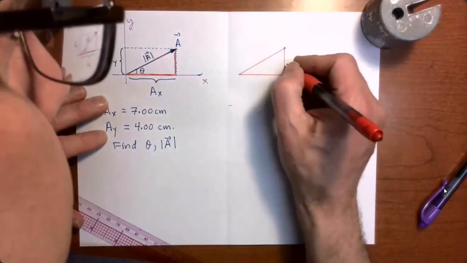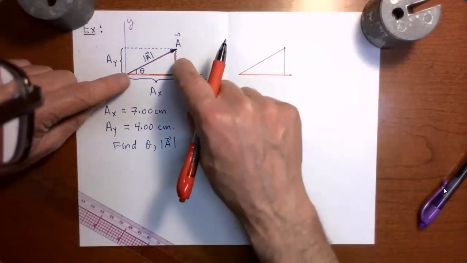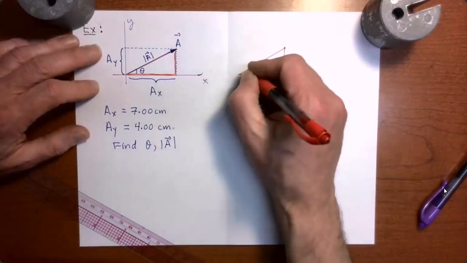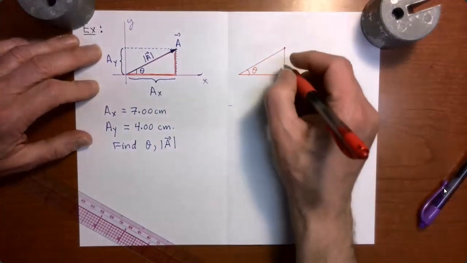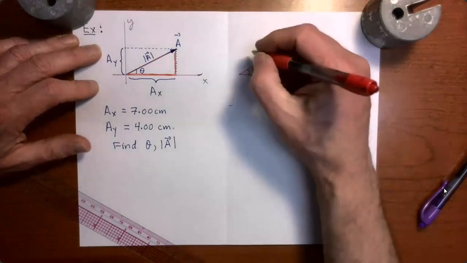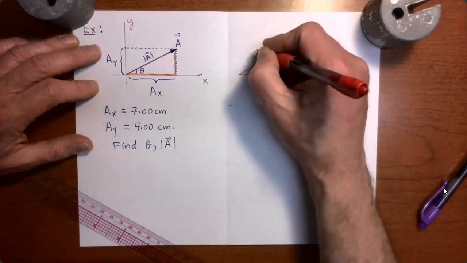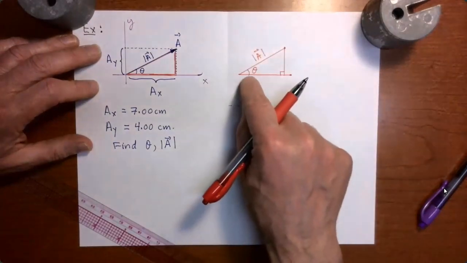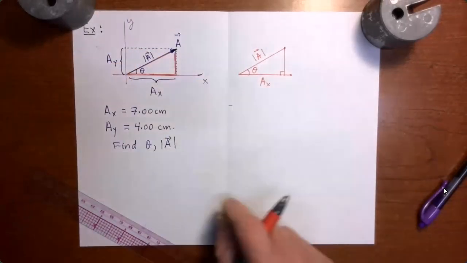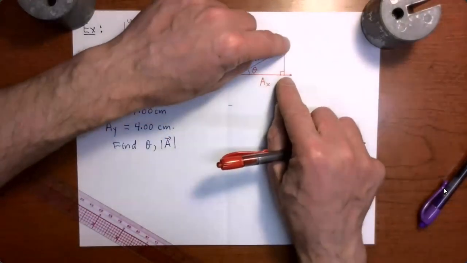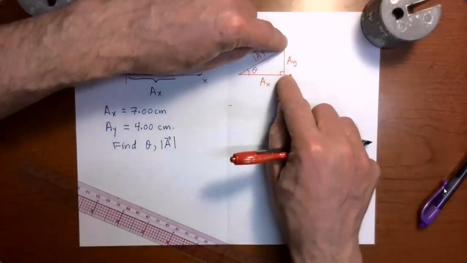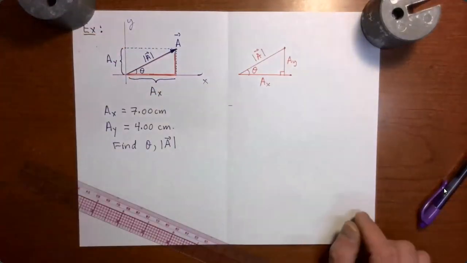Okay, so this is a geometric triangle. It's supposed to be an exact copy of the one I drew over here. So this one would also have the angle theta in here. It would have a right angle here. The length of the hypotenuse for this triangle would just be the magnitude of vector A. The length of this leg over here would be the x component of vector A, so this matches this. And then the length of this vertical leg of the triangle would be the same as the y component of vector A, so that this matches this.